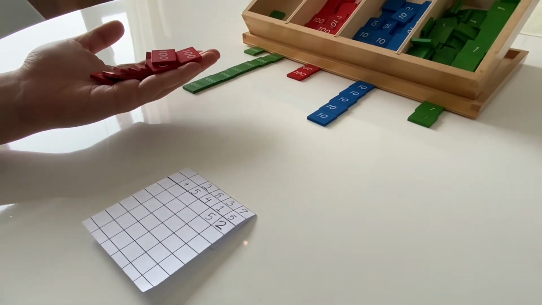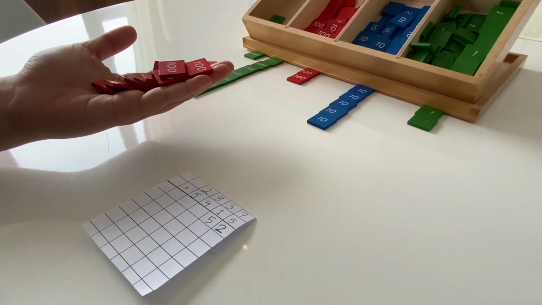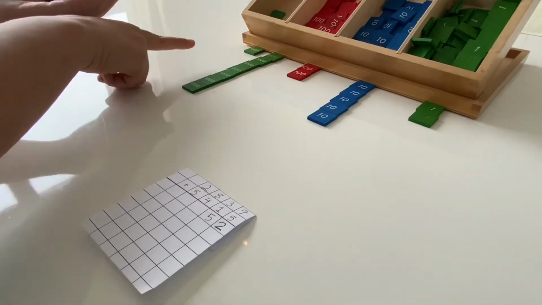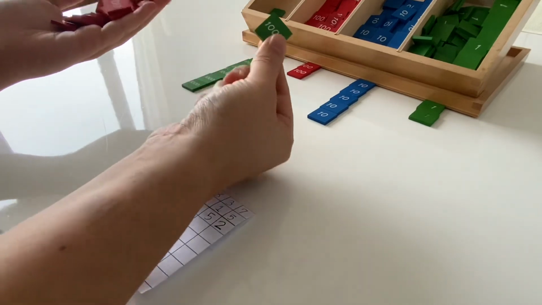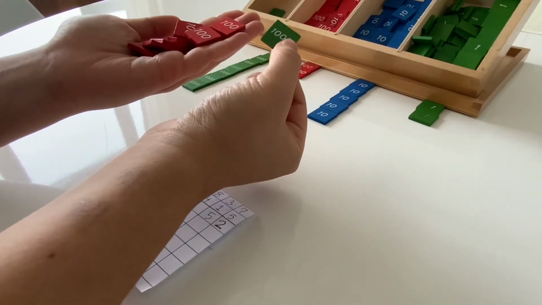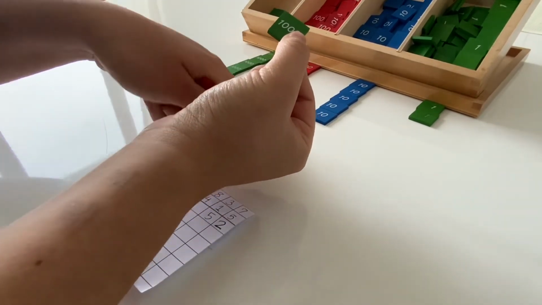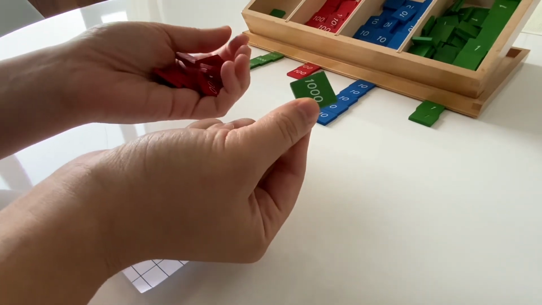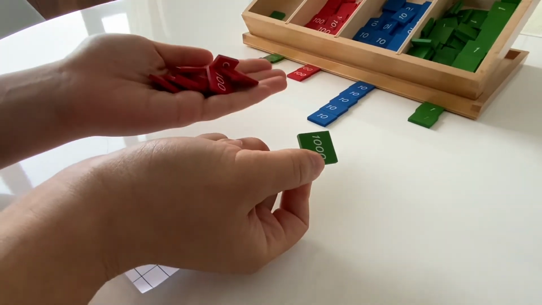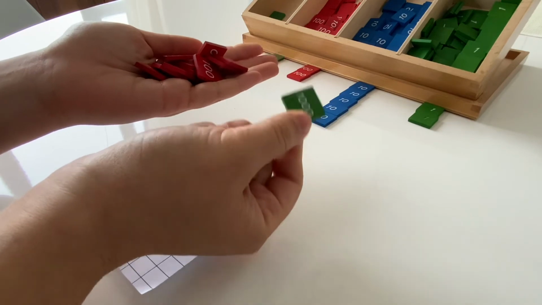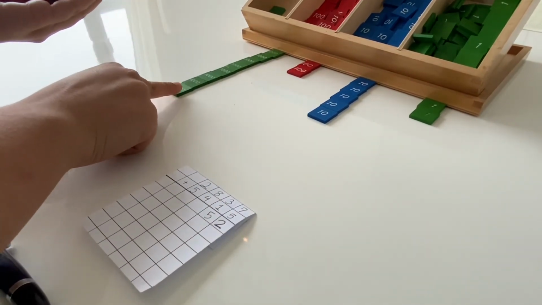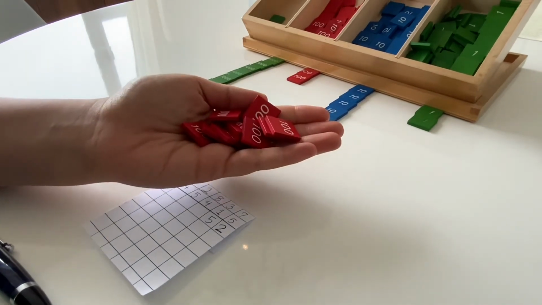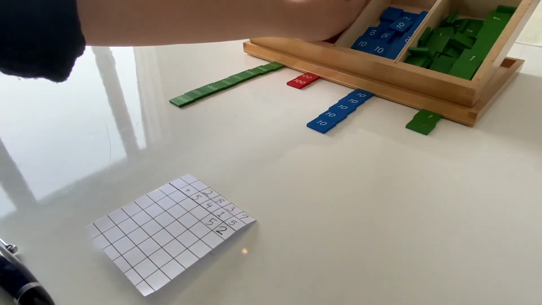So we can put all of these hundreds back where they belong because we're going to exchange it for 1,000. Let's compare. 10 hundreds is the same as 1,000. So let's put the 1,000 below all the other thousands, and these hundreds can go back where they belong.